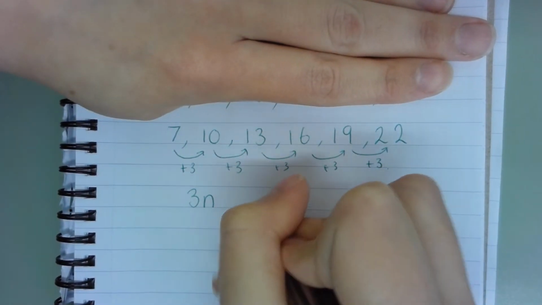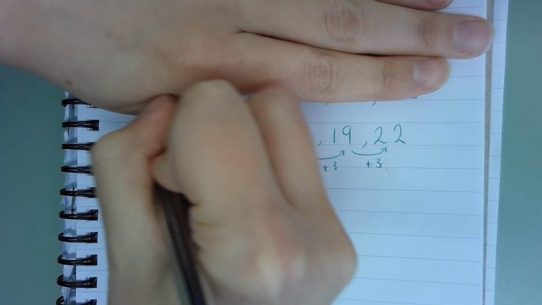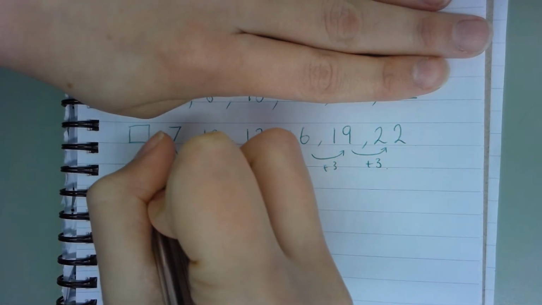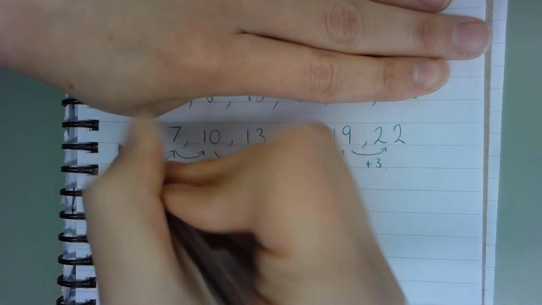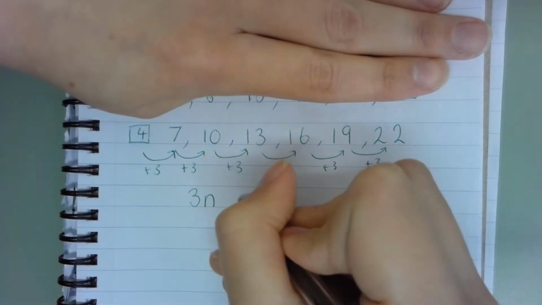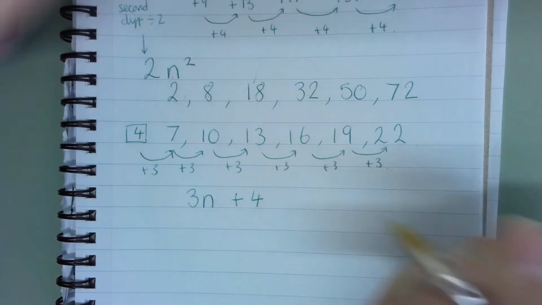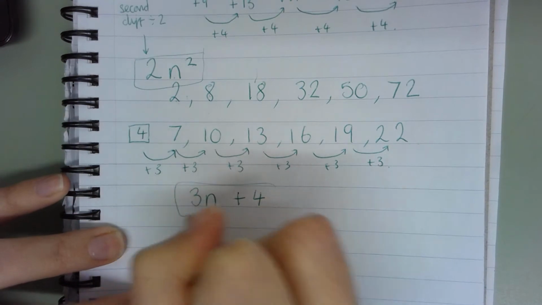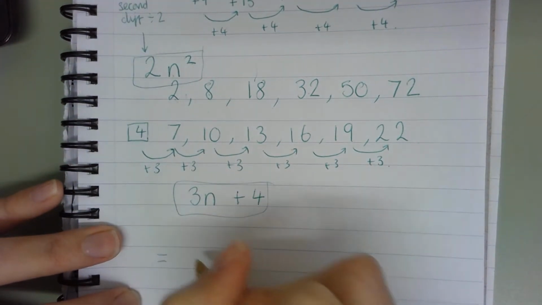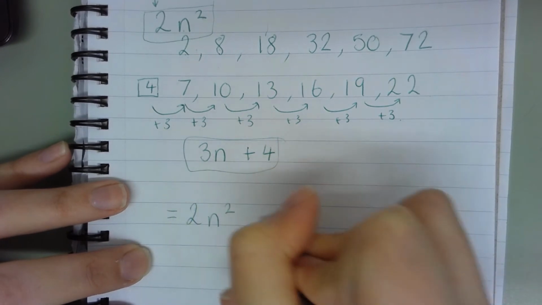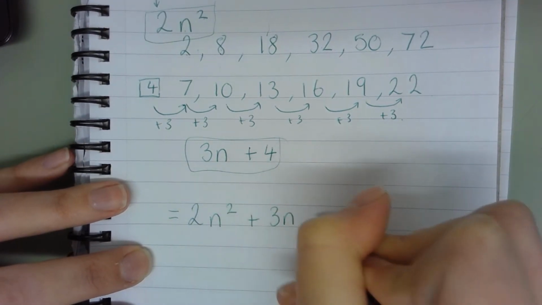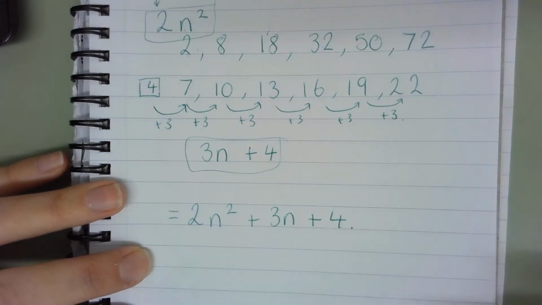And to find out what's at the end, I just work backwards and find what would have gone in that box. Something plus 3 makes 7. So I know in that box was 4. So I've got 3n plus 4. So I join those two bits together, my 2n squared and my 3n plus 4, and I find that the nth term of that quadratic sequence is 2n squared plus 3n plus 4.